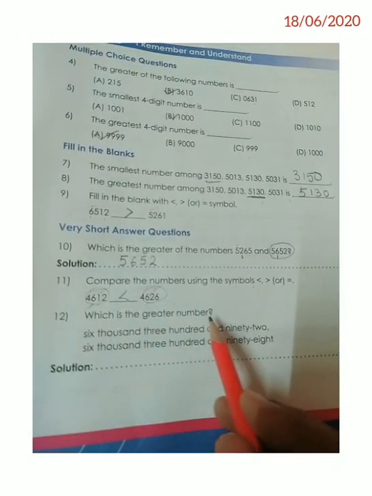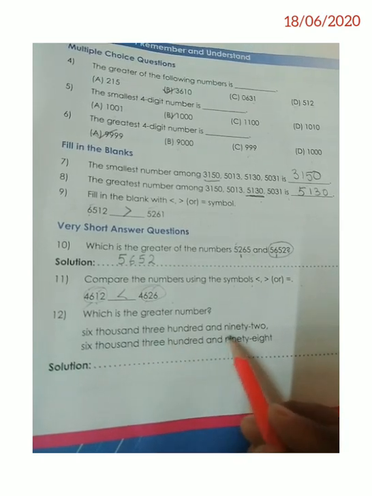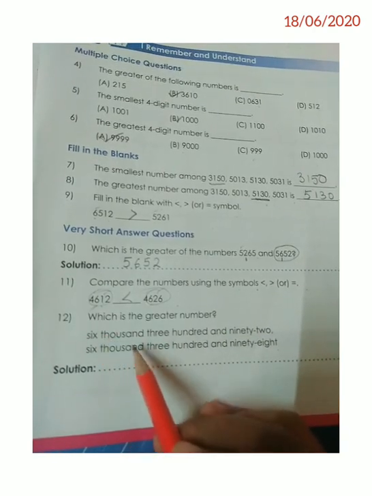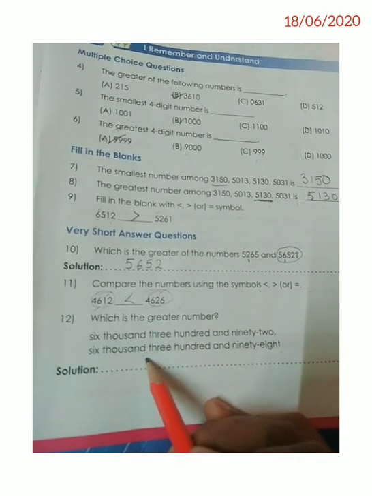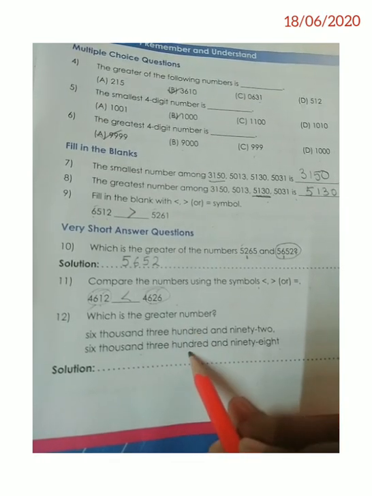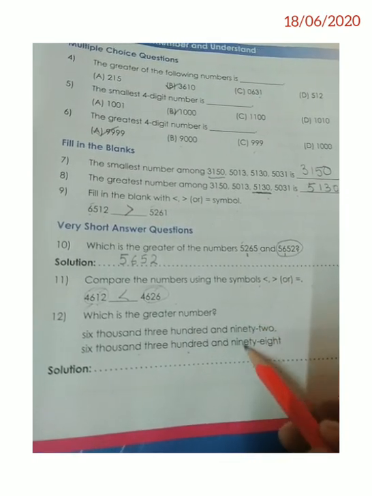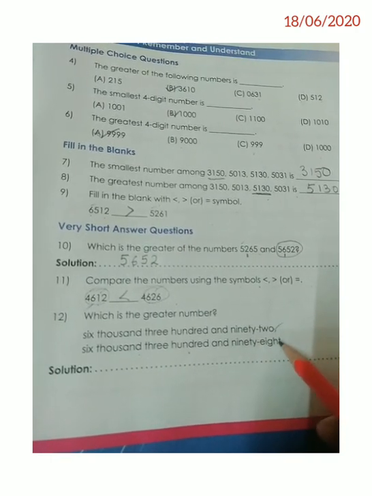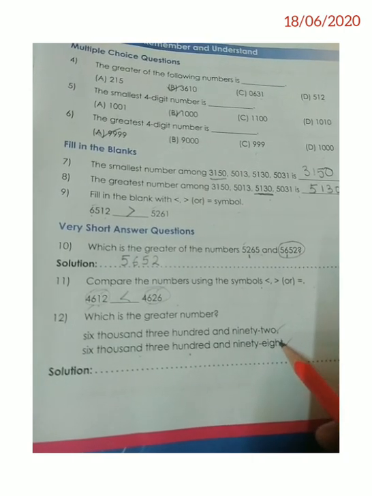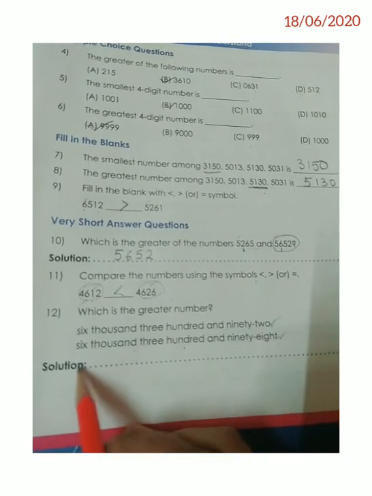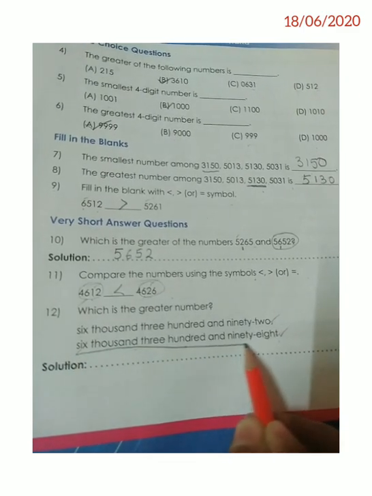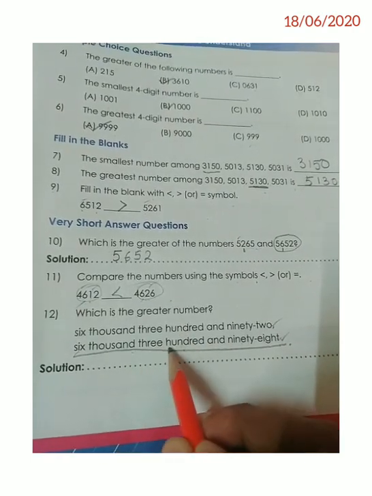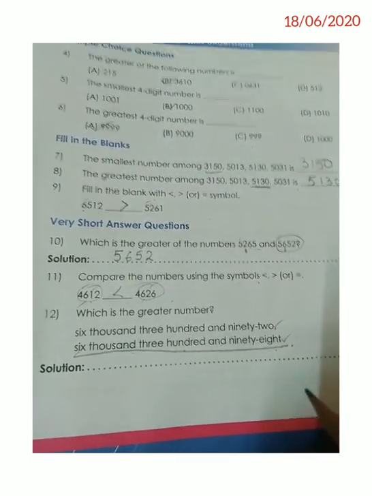Which is greater number? 6392, 6398. So as you can see that both the numbers are having 6000 in the thousands place, 300 in the hundreds place and 90 in the tens place. But there is a difference. See, in the ones place, first number is having 2 and the second number 8, isn't it? So 8 is greater than 2. So this is the required answer. This number is greater than the first one, isn't it? 6398 is the correct answer.